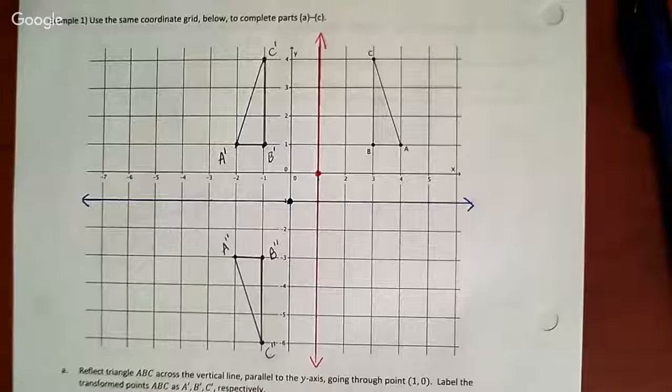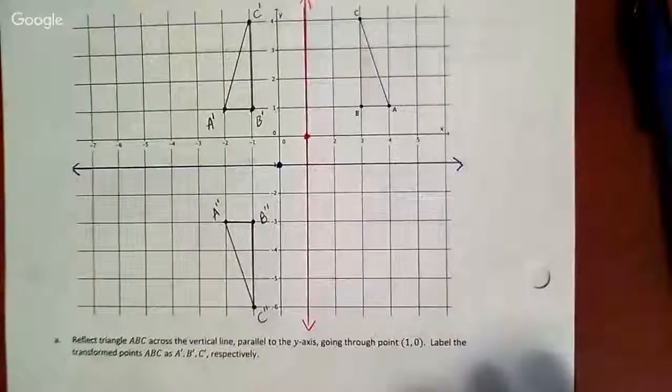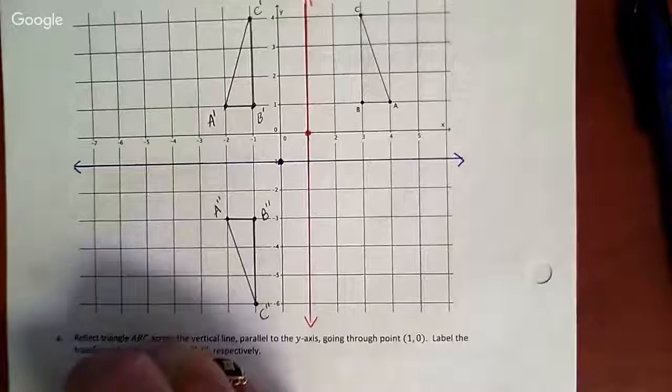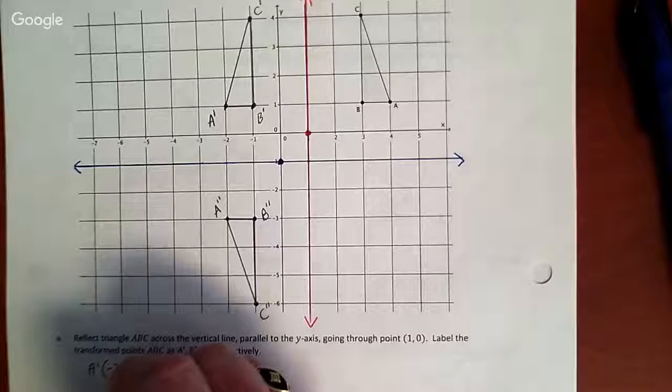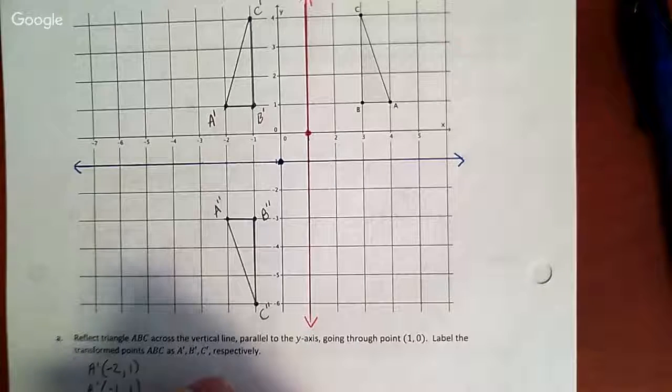Okay. Now let's work on our points. Okay. So point A prime is -2, 1. B prime is -1, 1. And C prime is -1, 4.